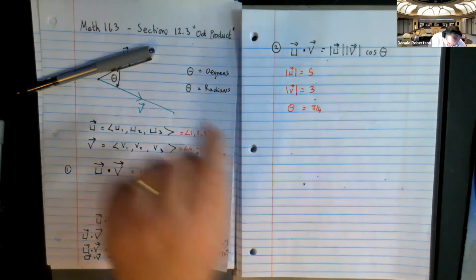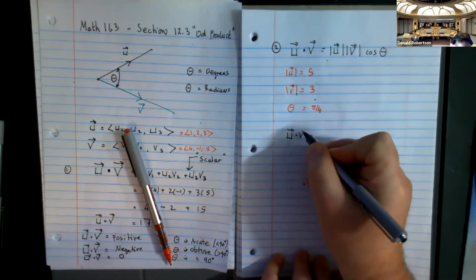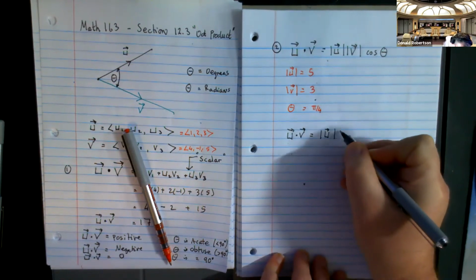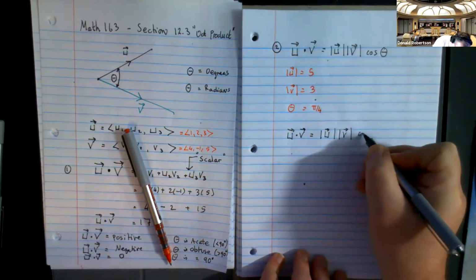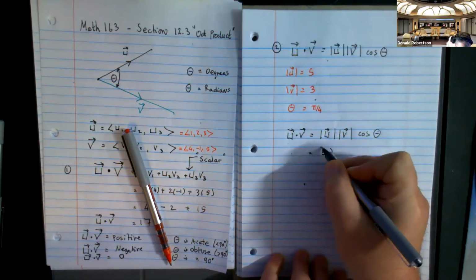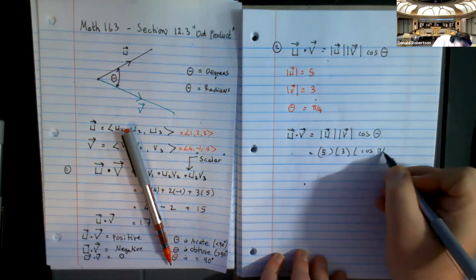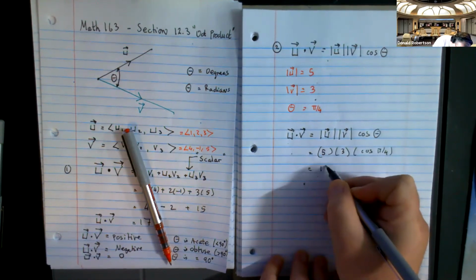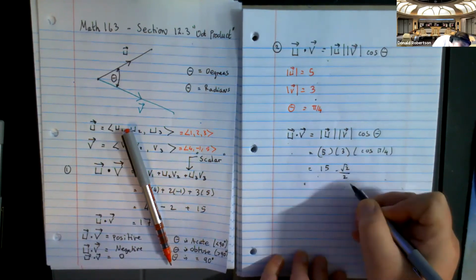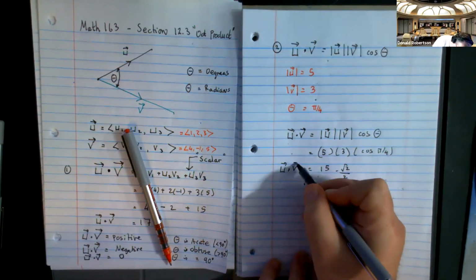So in this world, the dot product would be the length of vector u times the length of vector v times the cosine of theta. In this case, it would be 5 times 3 times the cosine of pi over 4. Those two get me 15, and that guy gets you root 2 over 2. And pretty much, there's your dot product.